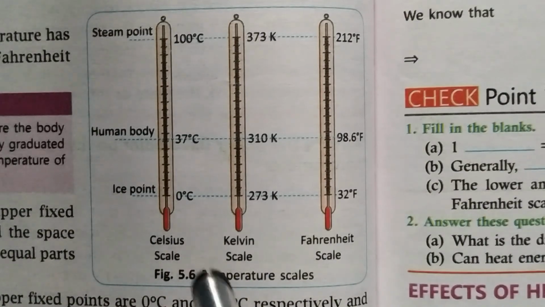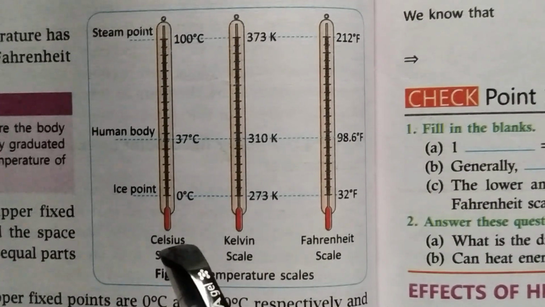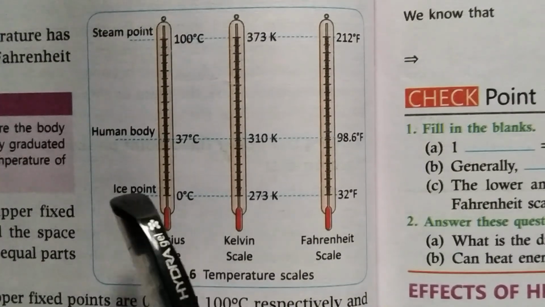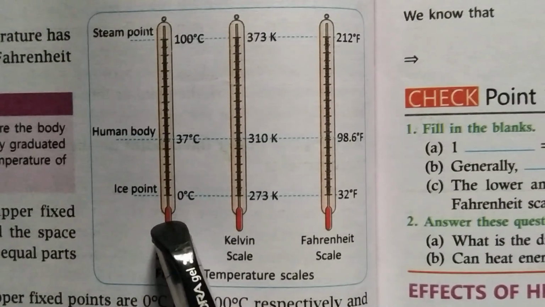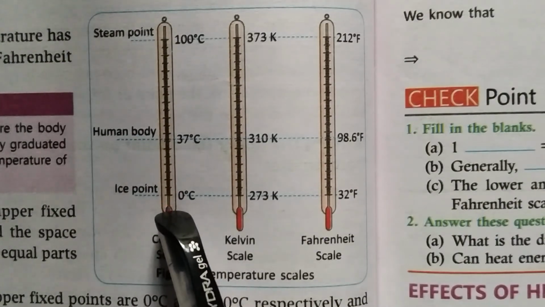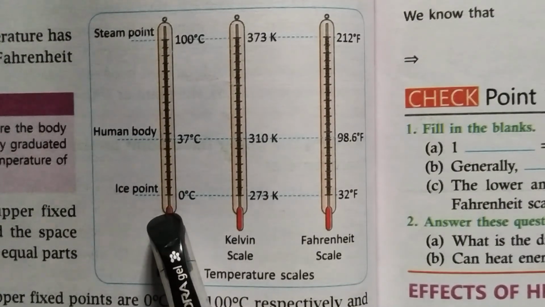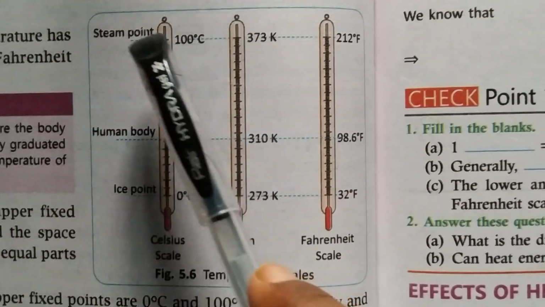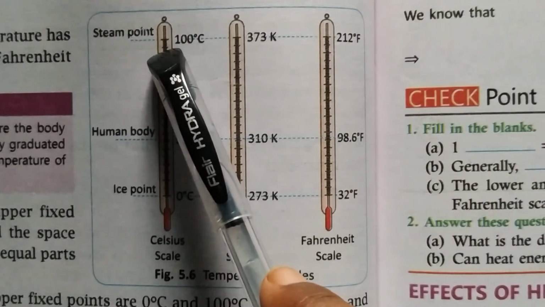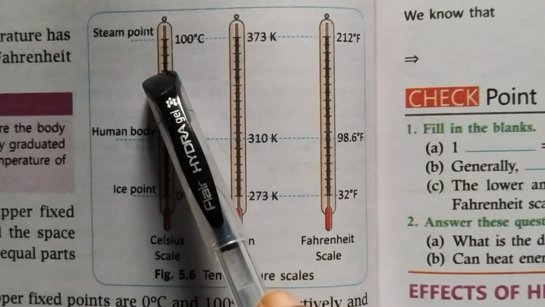Now let's go through the three temperature scales given. First one is the Celsius scale. Here in the Celsius scale you can see the ice point given. Ice point is 0 degrees Celsius. This ice point can also be called the lower fixed point. And the next is 100 degrees Celsius. This point is the steam point and can also be called the upper fixed point.